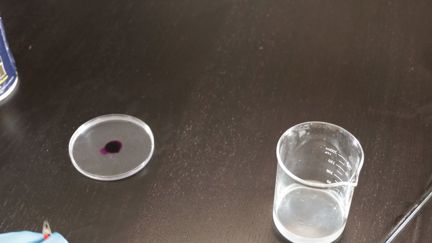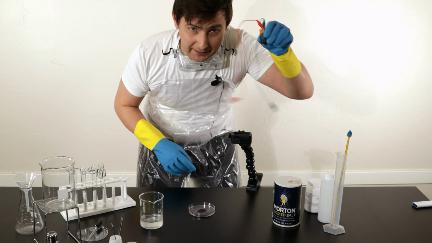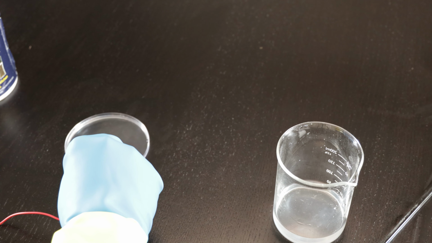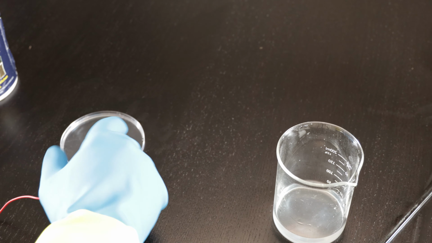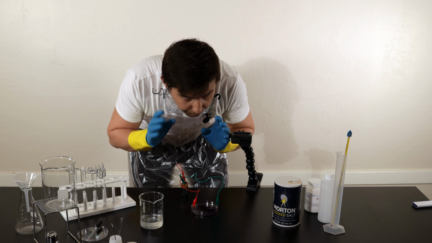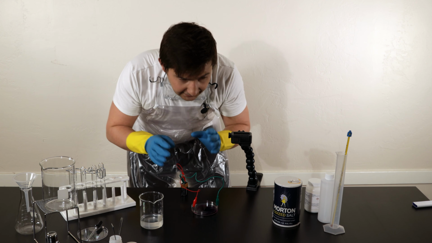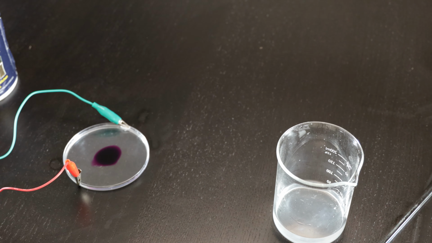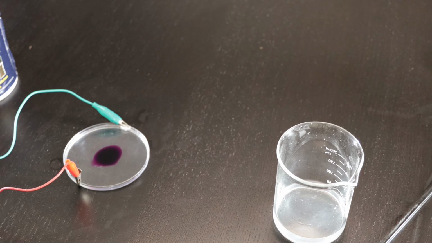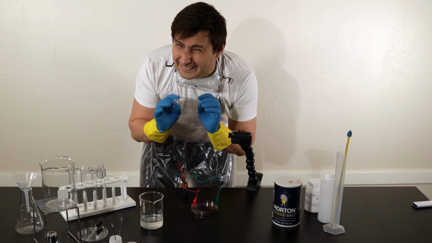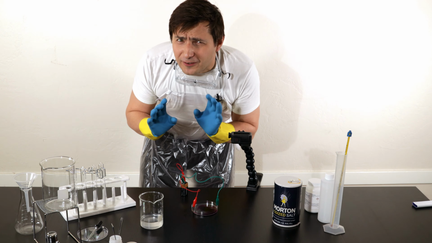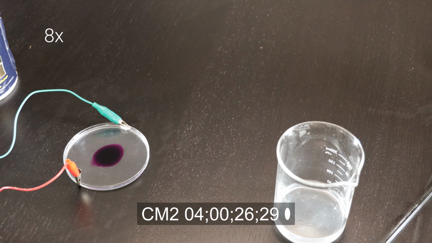Now I'm going to put electric current into the petri dish using this battery. What we expect to see is another phenomenon. The purple blob moves towards the anode, the positive electric charge. The speed you see now is the speed of electrons moving through the electric current. Unfortunately, it's very, very slow, so I'm going to speed this up a little bit.